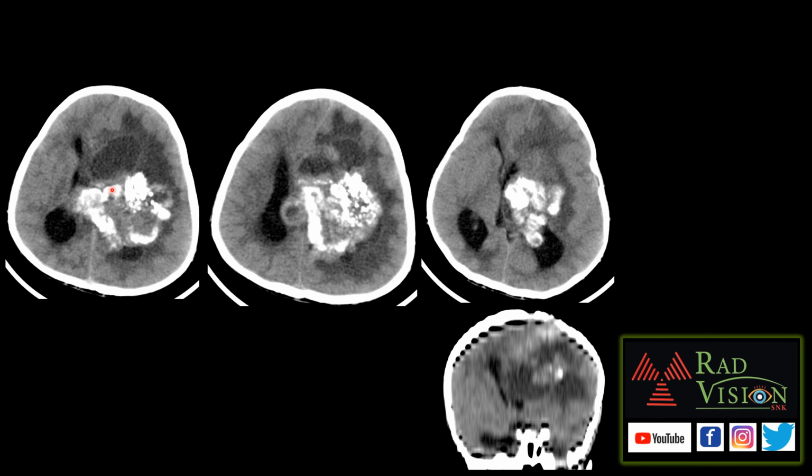You can see there is a lesion noted in the periventricular location on the left side, which is showing central necrosis, surrounded by calcifications, typically seen in the form of centripetal type of calcifications, and surrounded by cystic areas. Also, you can see central necrosis surrounded by tumoral cysts. These are the axial sections, and this is the coronal section.